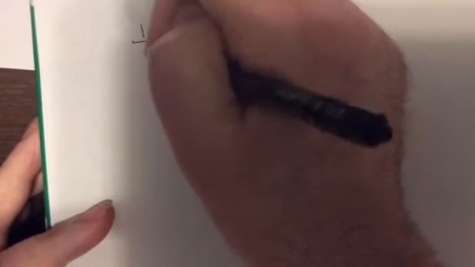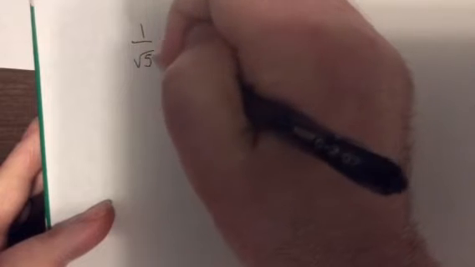Someone made a rule that you cannot have a radical in the denominator. So if I have 1 over the square root of 5, I can't have that square root in the bottom. So the question is, how do you get rid of it? Well, first we want to simplify if possible, but you can't simplify the square root of 5.